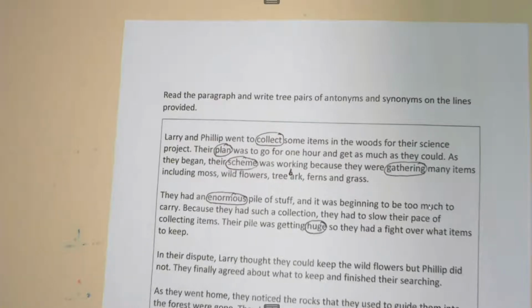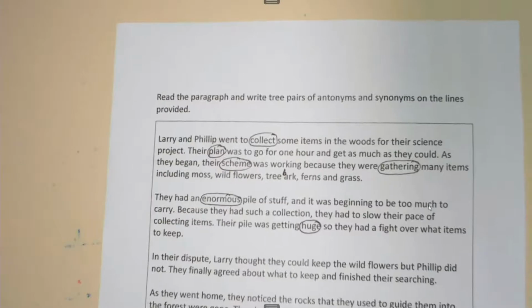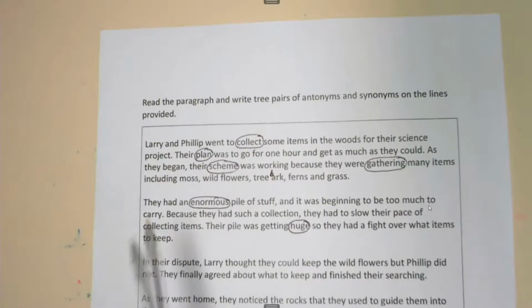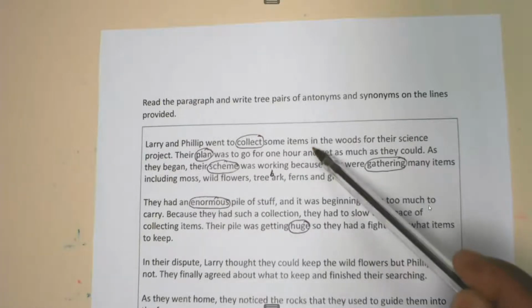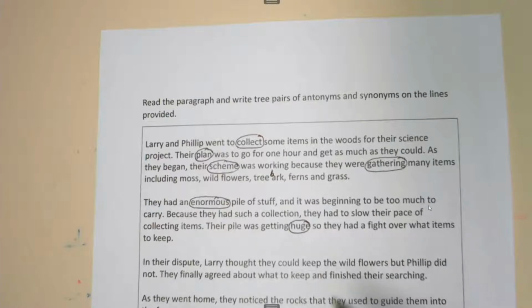Now, let us look at how these synonyms are used in a text, so that the examples that we are going to provide at the end are going to use them in context with the text that we have read. Now, Larry and Philip went to collect some items. You collect some items. Okay, let's move to the second last sentence of paragraph 1, where now we have gathering. Because they were gathering many items, or because they were collecting many items. You see how these words are used in a text. So it's very important that when you give a synonym, you are able to form sentences. You are able to use that word in context. In other words, you do not just identify words and not be able to use them in your own sentences.